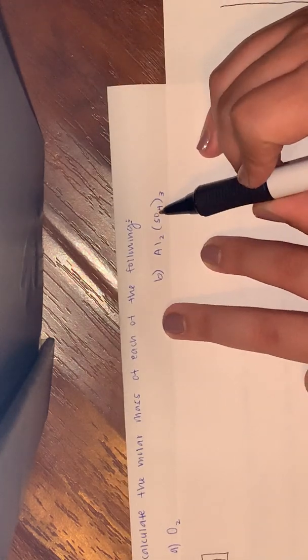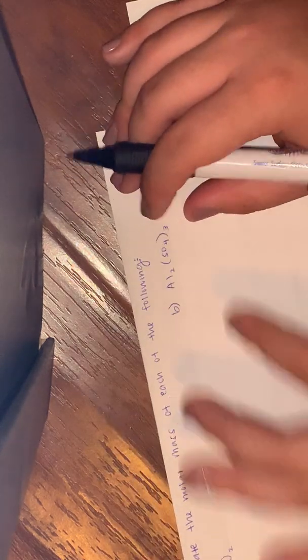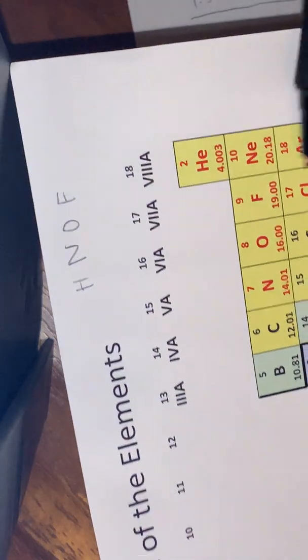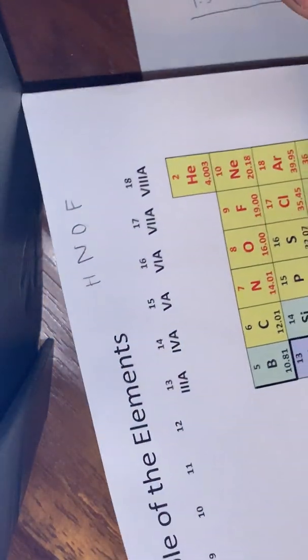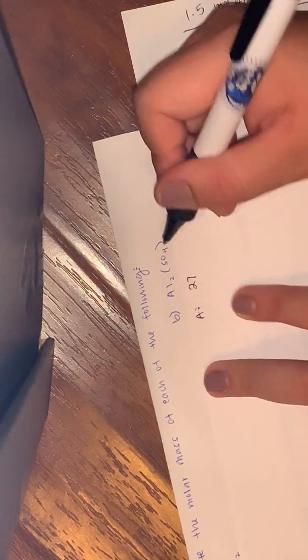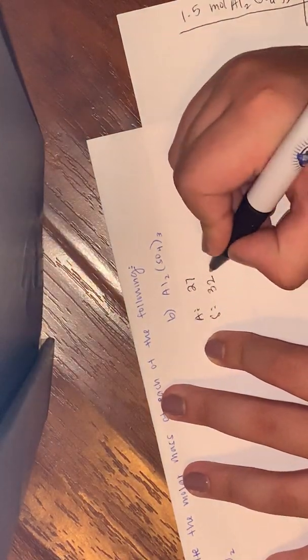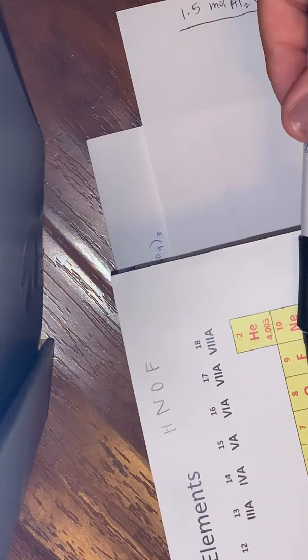So this one here, there's 2 aluminums. Since there's 2 aluminums, we know that aluminum's molar mass is 26.98, so we can say that's going to be 27. So aluminum is 27. We know that sulfur is 32.07, so sulfur is 32.1, and we know that oxygen is 16.